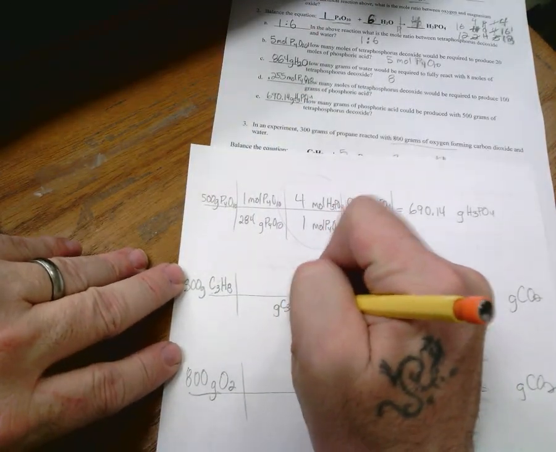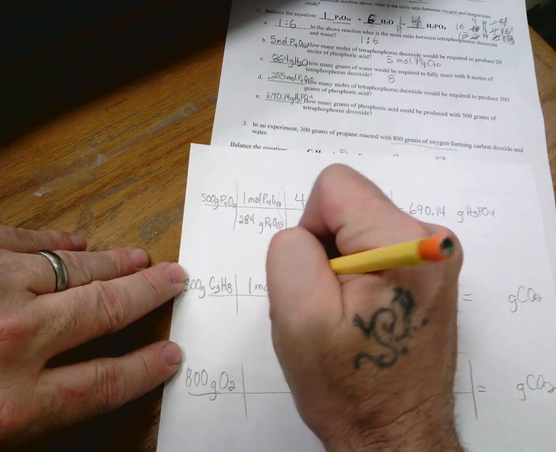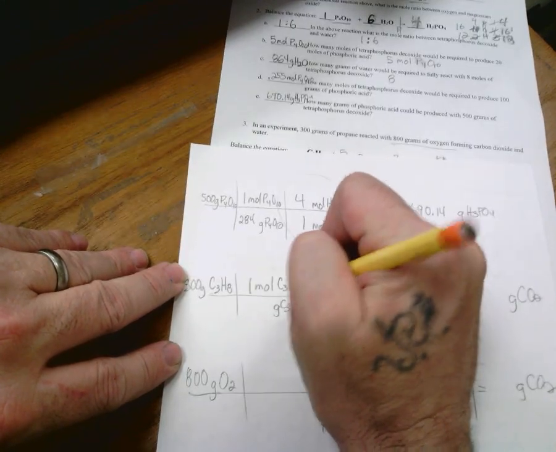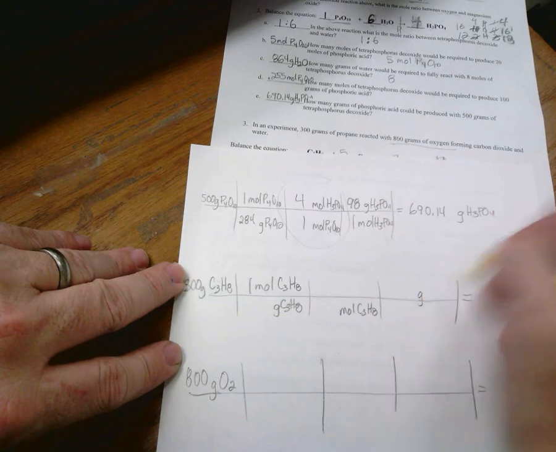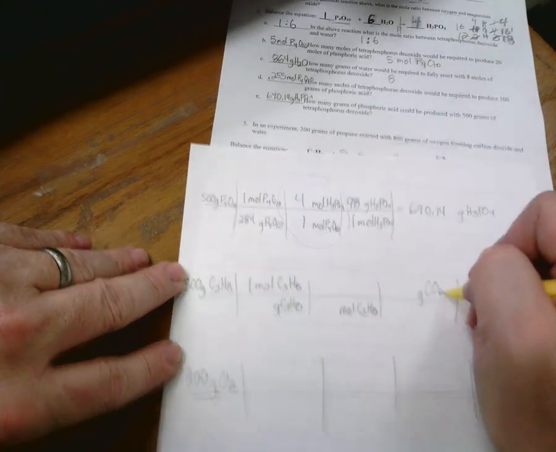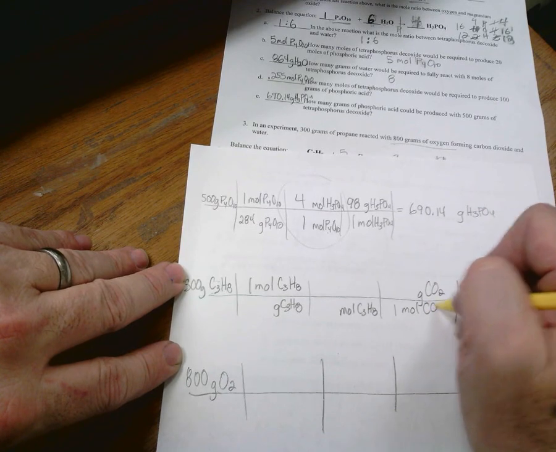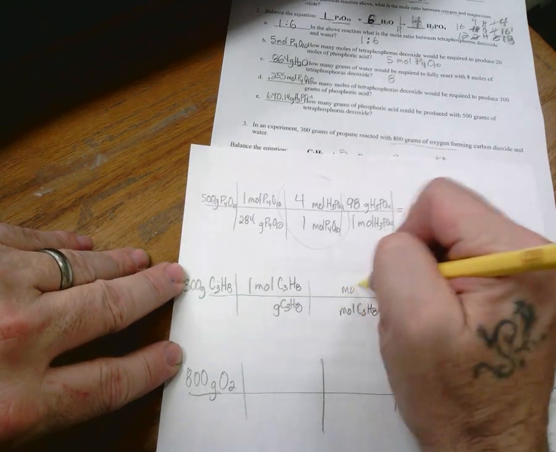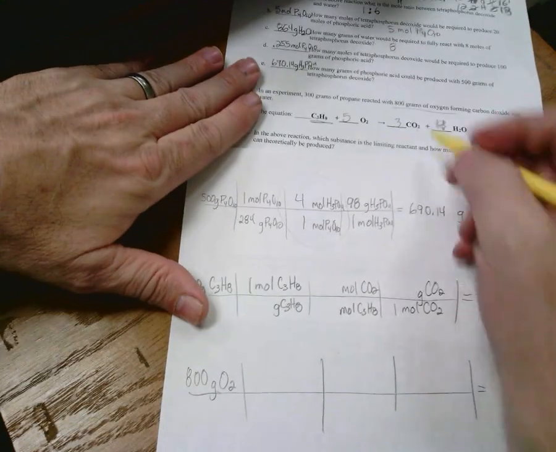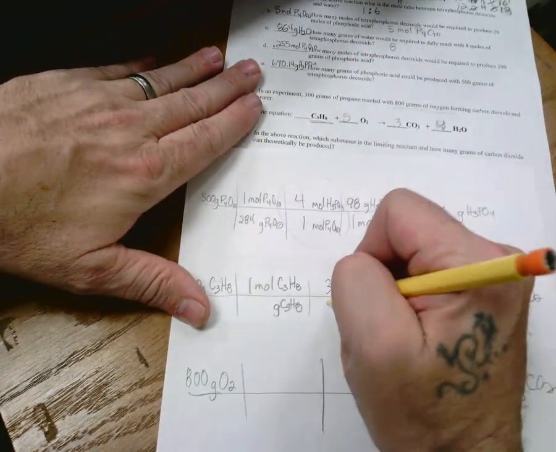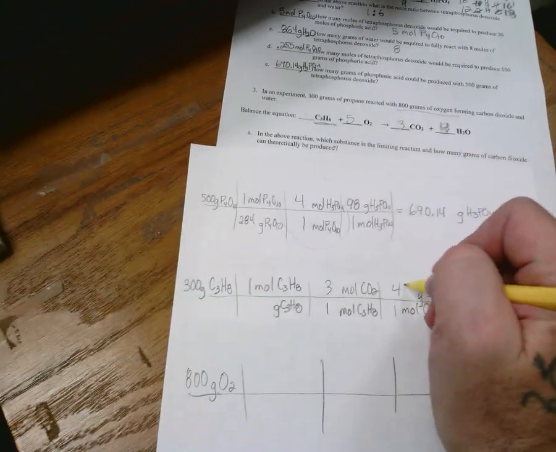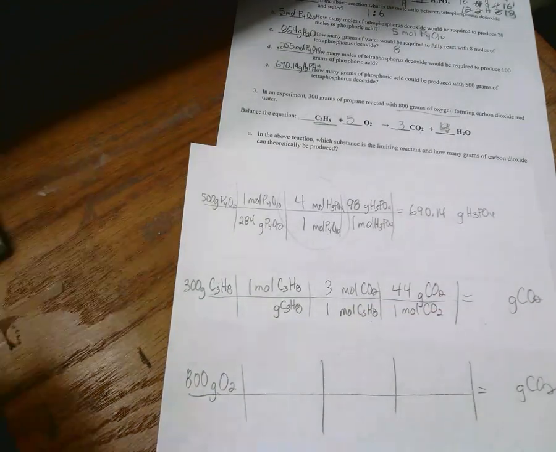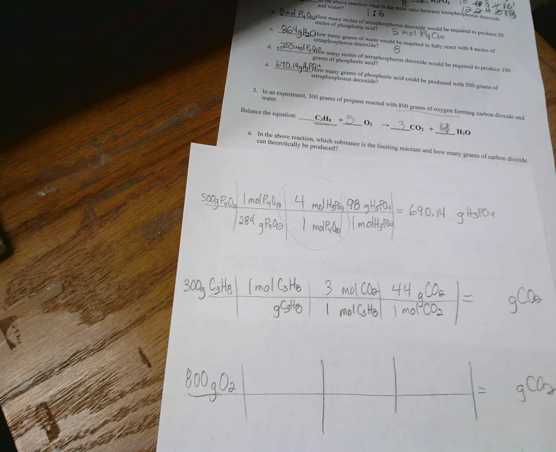Okay, so grams C3H8, 1 mole by the grams rule, C3H8, moles C3H8, grams CO2, grams rule, 1 mole CO2, diagonal rule, moles CO2, 3 moles of CO2 for every 1 mole of this, and then CO2, let's see, that's 44 grams, and C3H8 is 44.